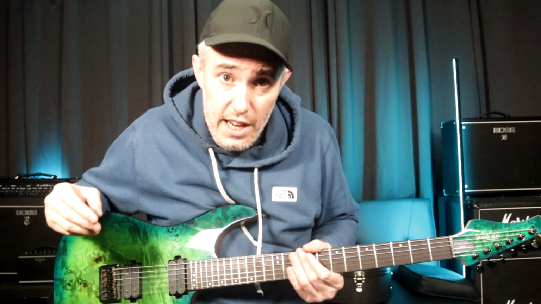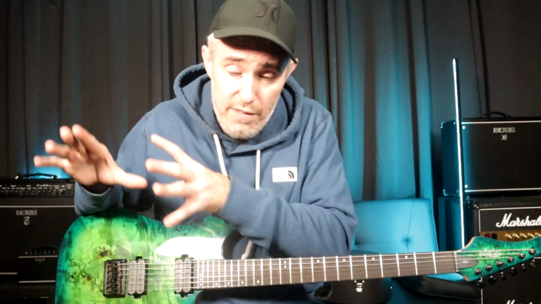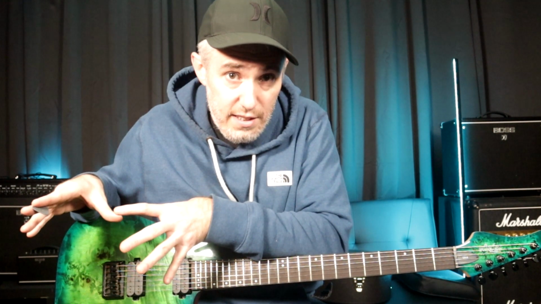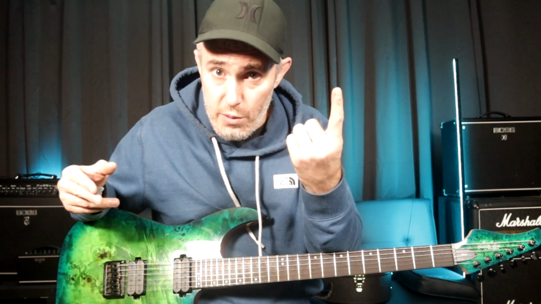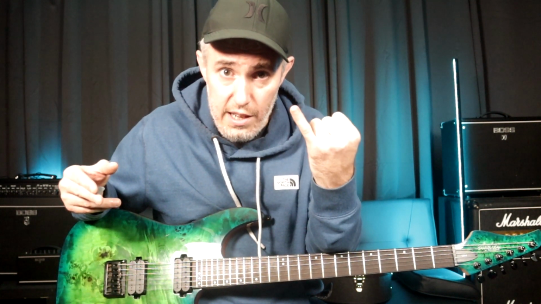Alright, so just to quickly talk about the leads real quick. As I said, the main focus is not on the lead aspect in this lesson. It is on the underlying rhythm section. But just to talk about the lead real quick, it's the same thing. You locate minor with your index, you locate major with your pinky.